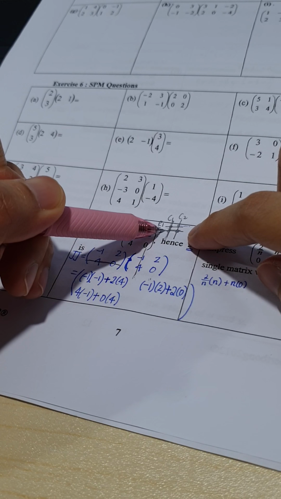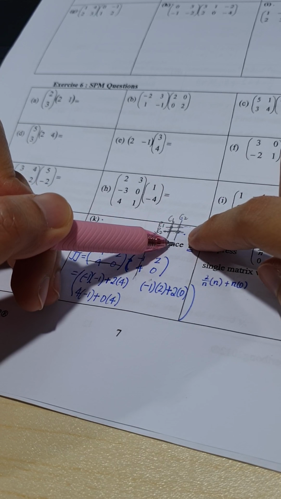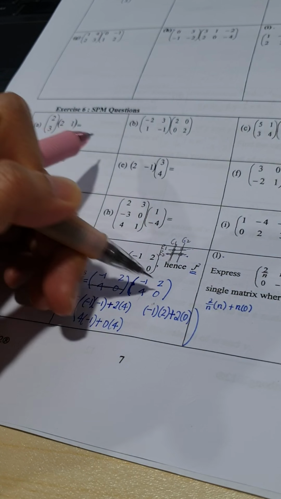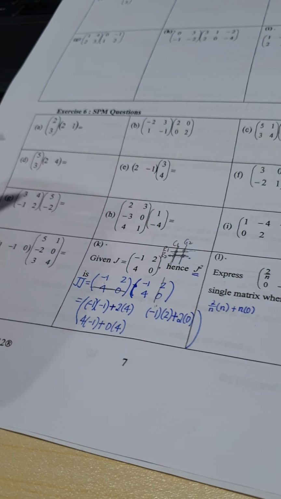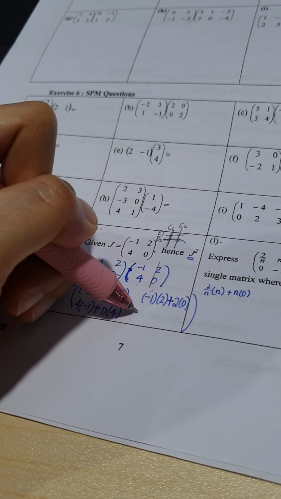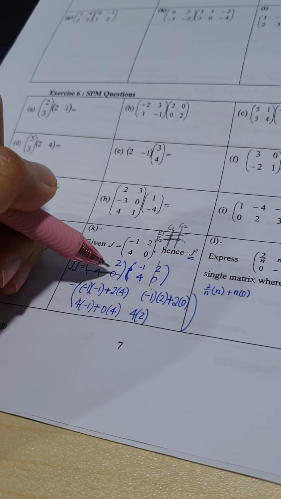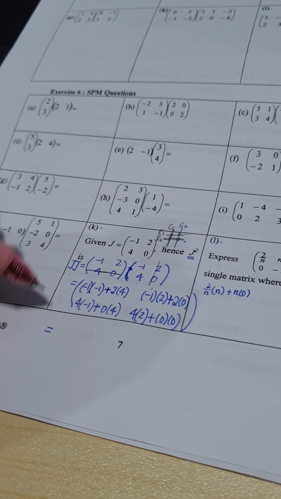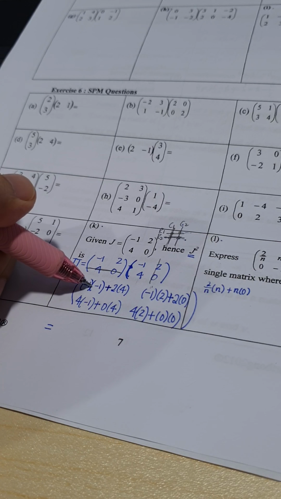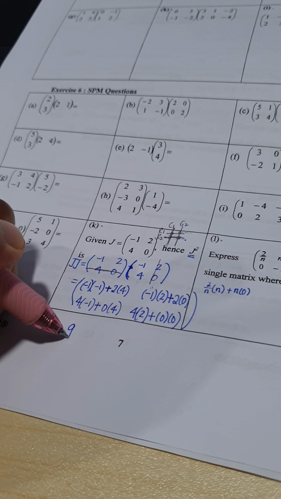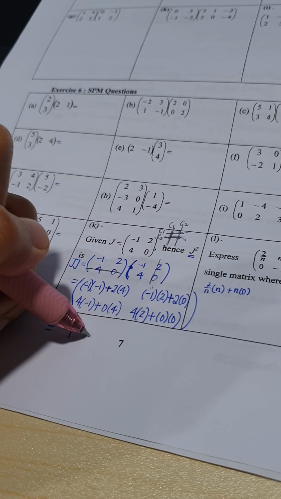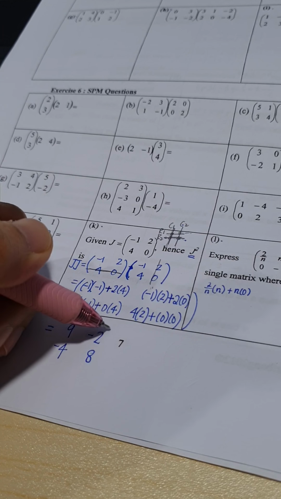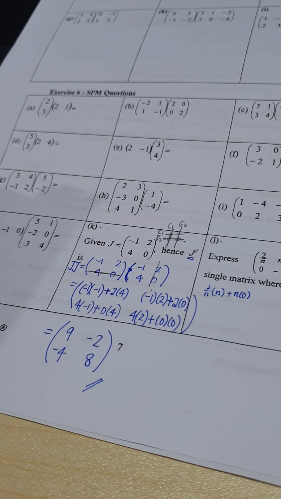Last one would be row 2, column 2. Okay, so it is still row 2 and column 2, right? Okay, so 4 times 2 plus 0 times 0. Okay, after you do this, then you solve it. This is 1 plus 9, -2, -4, 8. Okay, your answer.